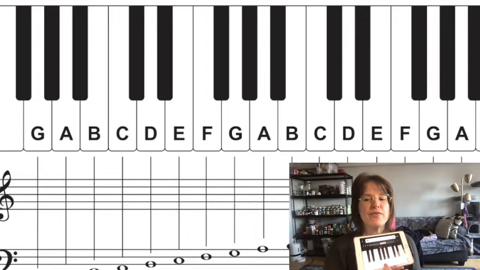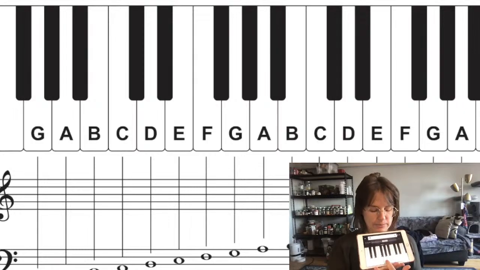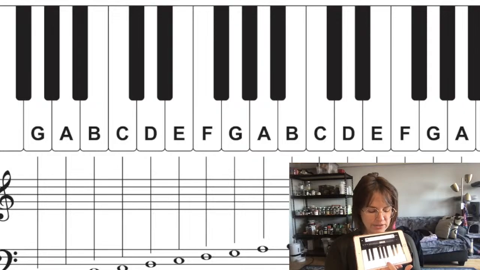Okay. Now we have three whole steps coming up. So one, two, all right. So our fifth scale degree is sol, or an A in the key of D. Another whole step to get to B, or la. Okay.